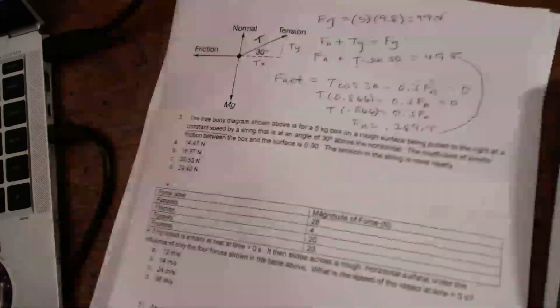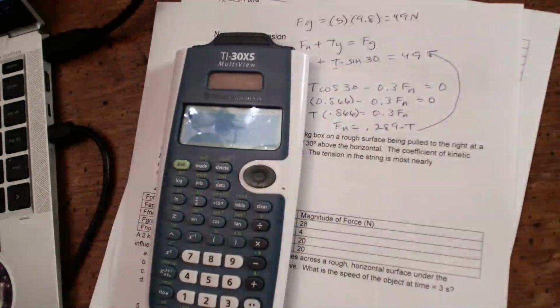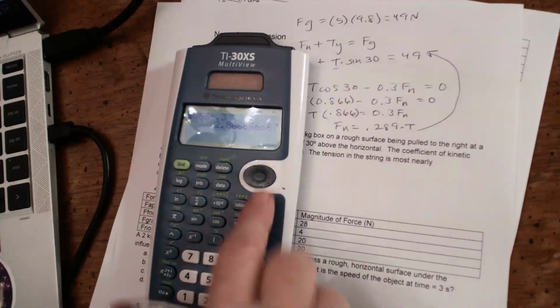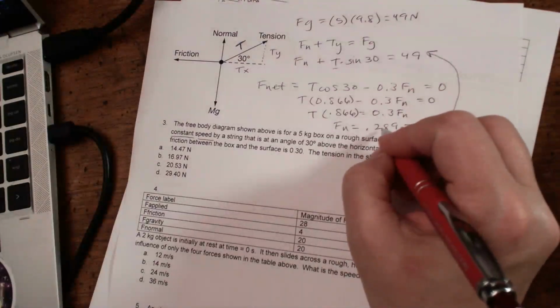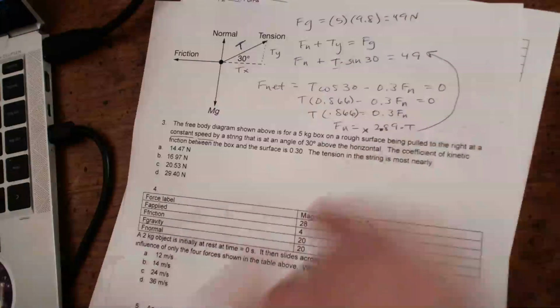Wait a minute. Hang on a second. Oops. Okay. I made a boo-boo. This is not 0.289. This is 2.89. That's not right.